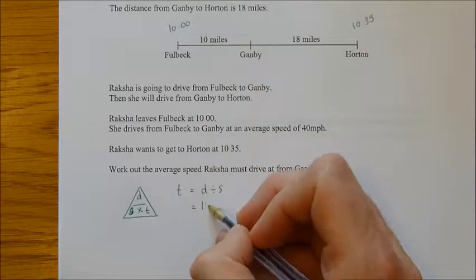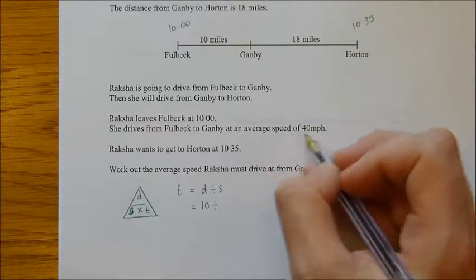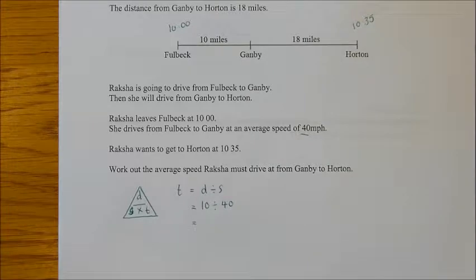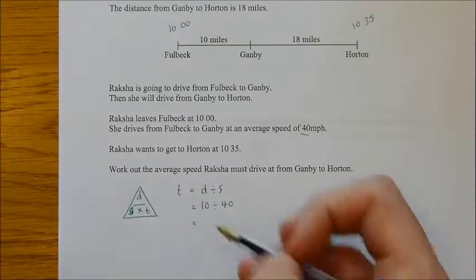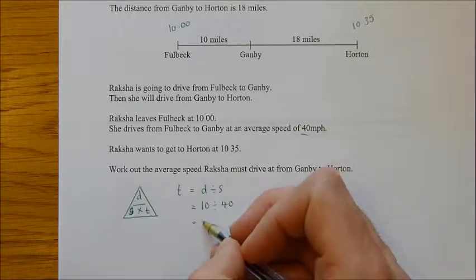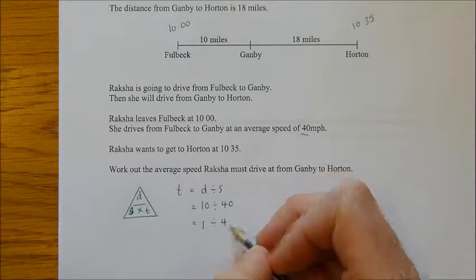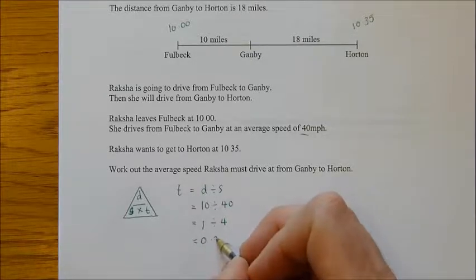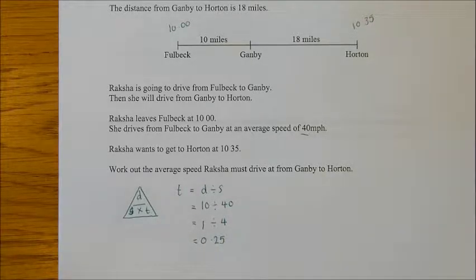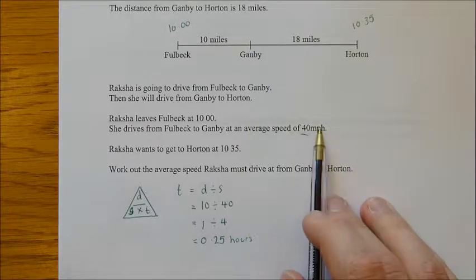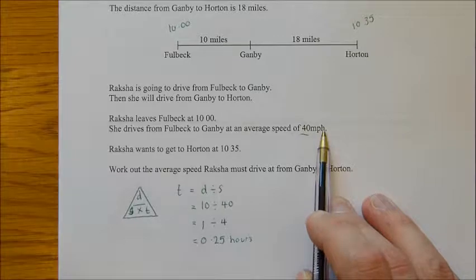So the distance is 10, the speed is 40, 10 divided by 40. Well, that might be a bit tricky in your heads, but I know that 10 divided by 40 would be the same as doing 1 divided by 4. And 1 divided by 4, a bit like a quarter, is 0.25. Now remember, this at the minute is in hours, because my speed is measured in miles per hour.